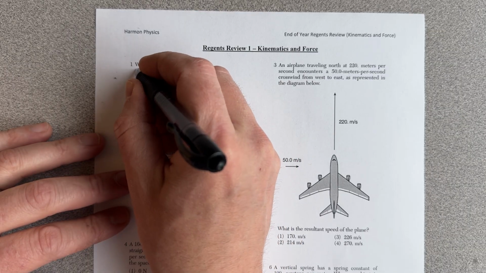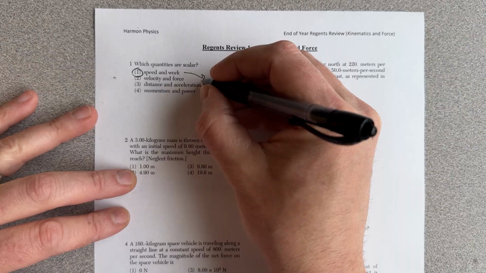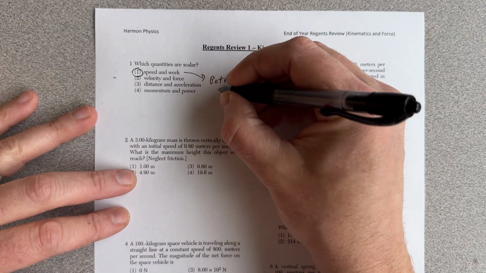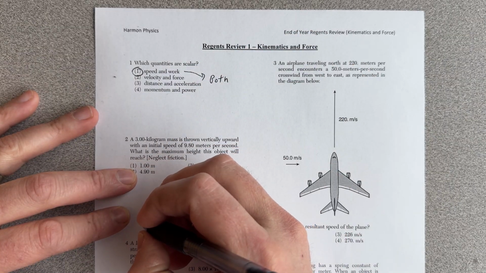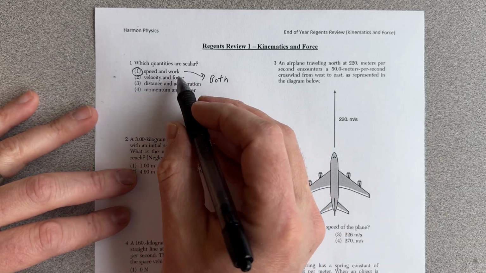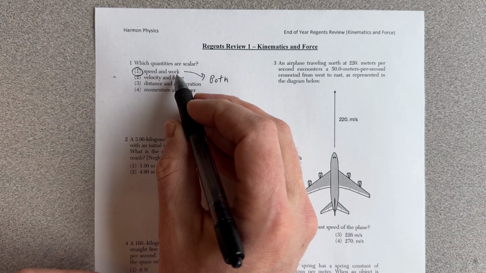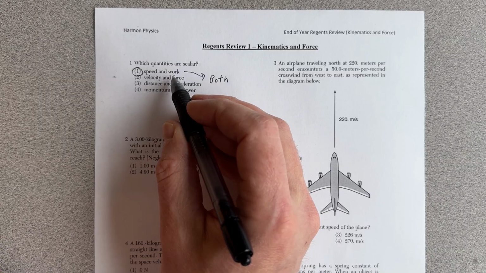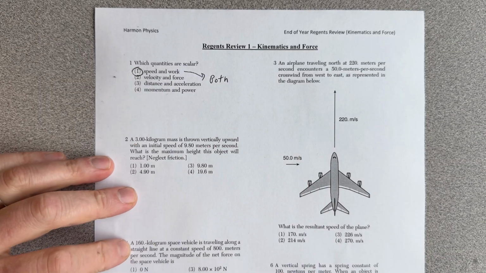So the only two that are both scalars are speed and work, right? Work can be positive or negative, but that just means kinetic energy is going up or down.